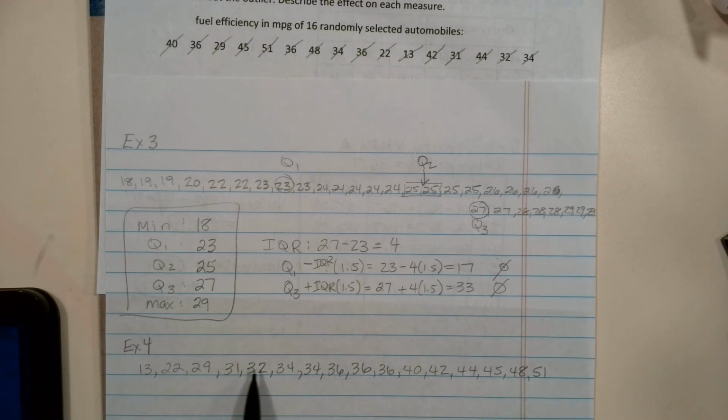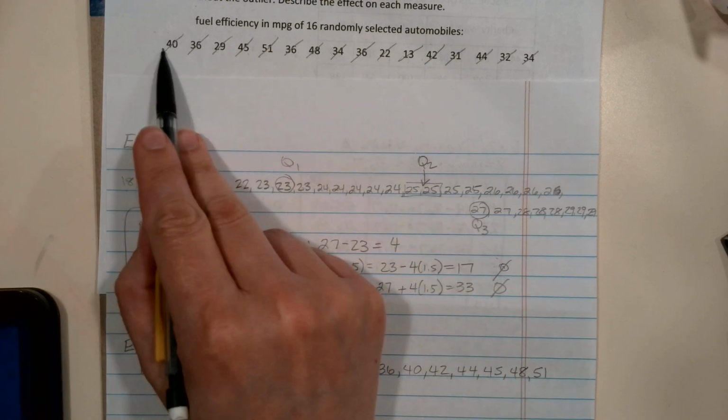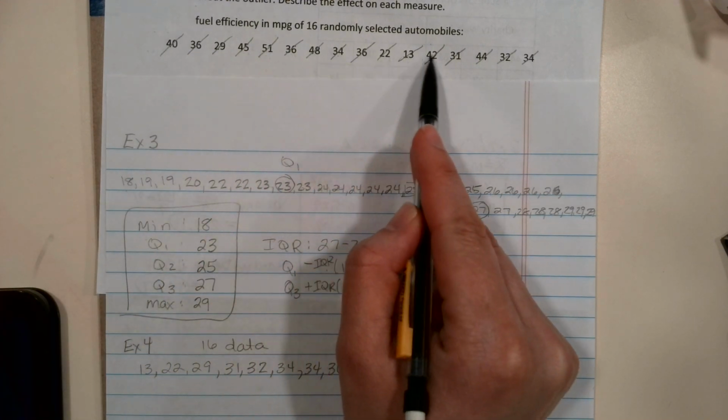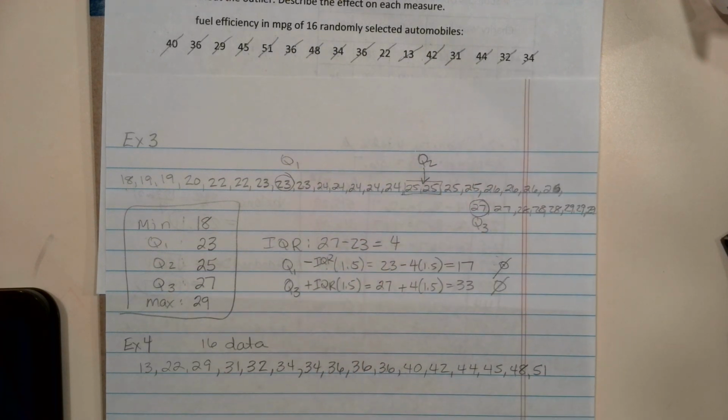1, 2, 3, 4, 5, 6, 7, 8, 9, 10, 11, 12, 13, 14, 15. So we have 16 pieces of data. So we got everything.